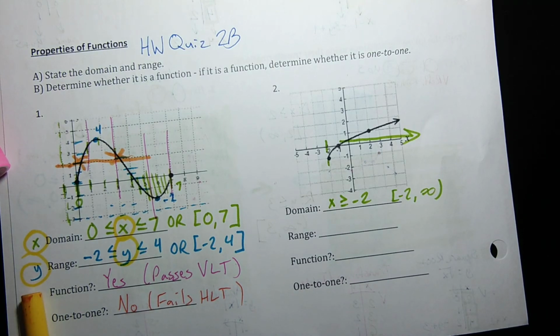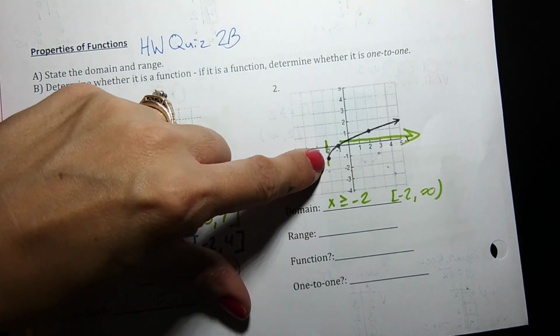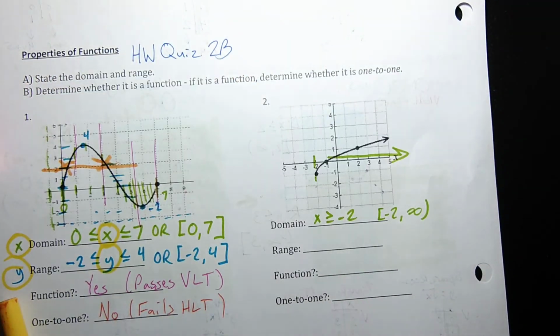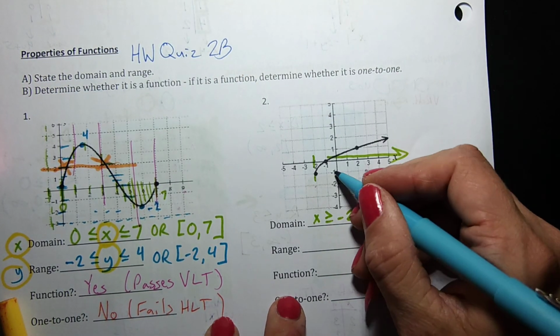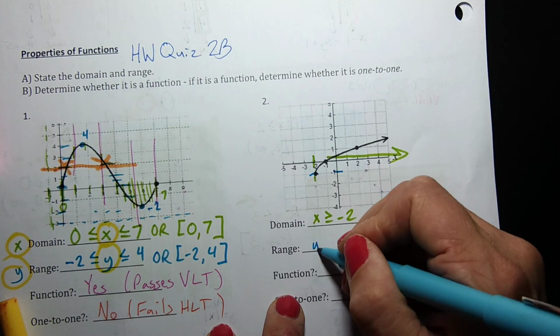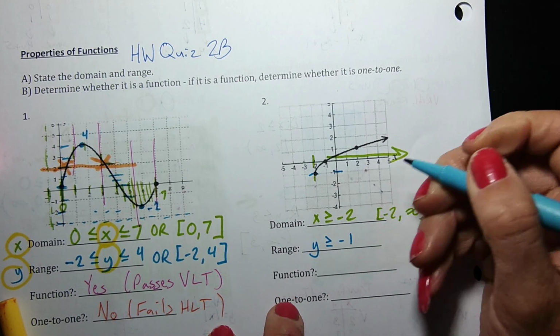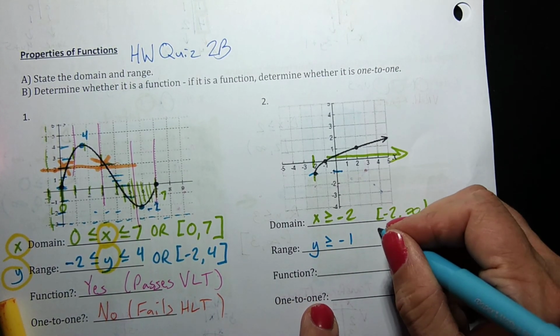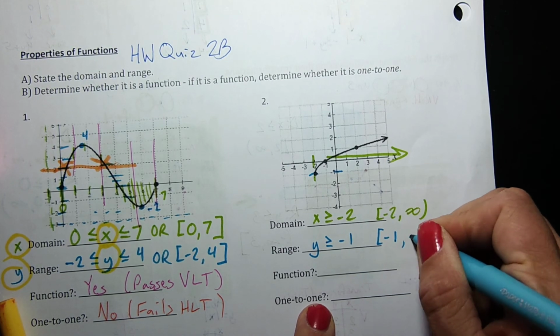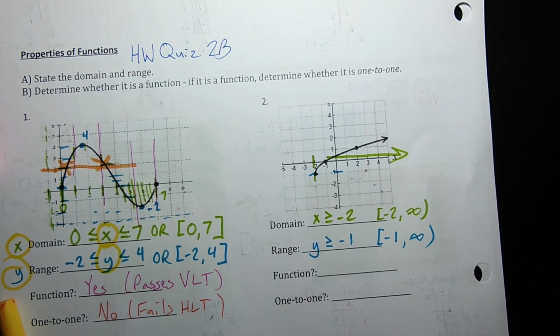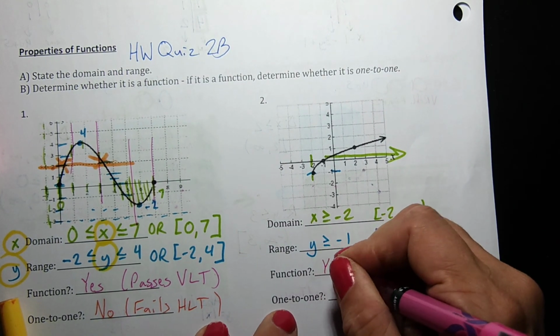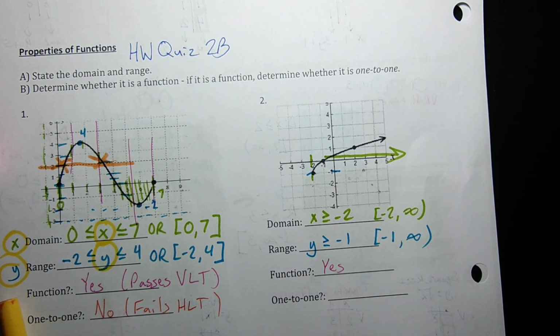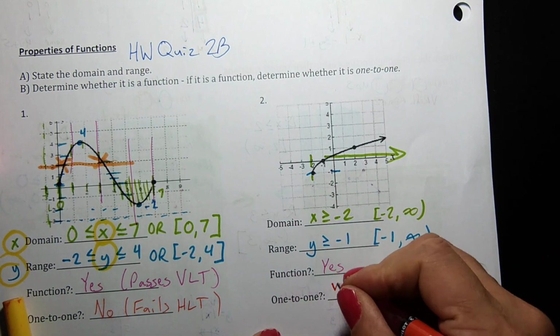Domain for this one, either x is greater than or equal to -2 since it starts at -2 and is covered going to the right. The range starts at -1, so y is greater than or equal to -1, or -1 with a bracket, infinity, parenthesis. Is it a function? Yup, it passes the vertical line test, and we know that square root functions are one of our 5 basic functions, so yup, it's a function. Is it one-to-one? Also yes.